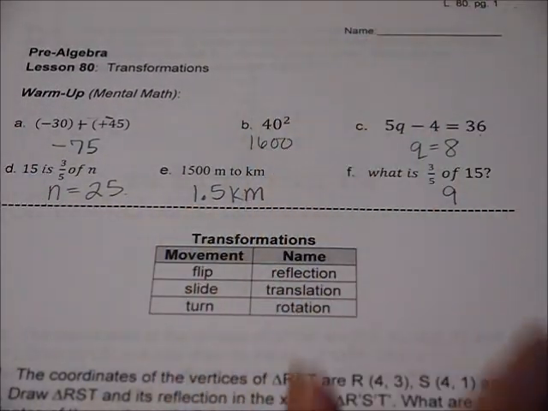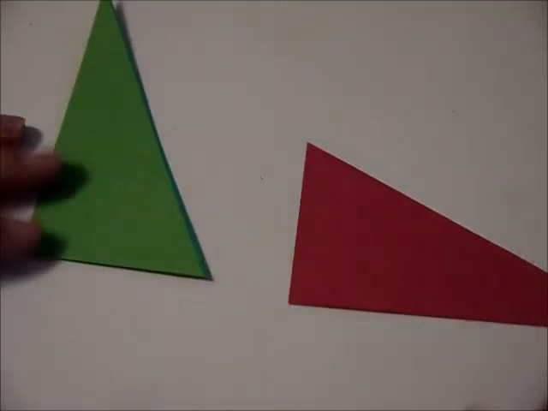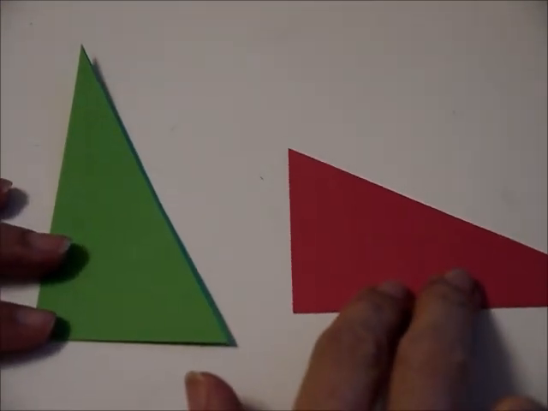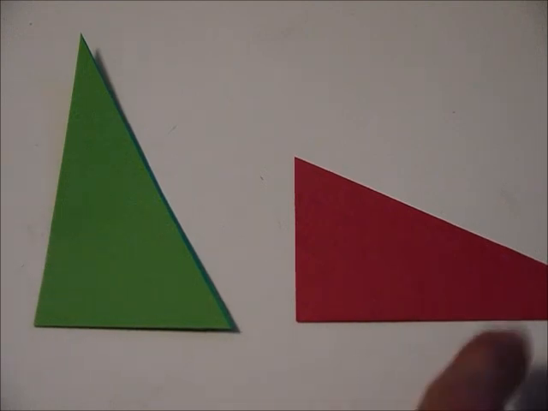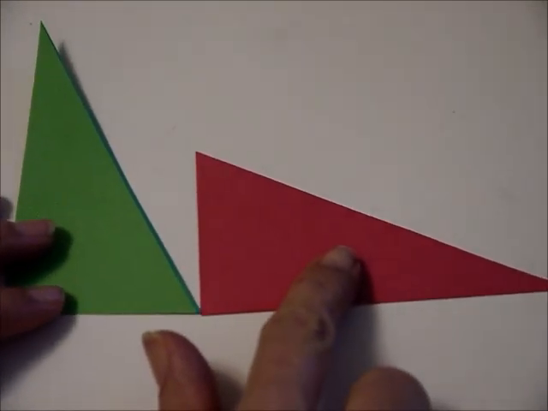Just saying. Okay, now we're going to talk about transformation. So I'm going to set this aside for a minute. I'm going to show you two congruent triangles. Okay, I'm going to do one like this and one like this. These are congruent right triangles. Okay, I know this because I cut them out from the same template.